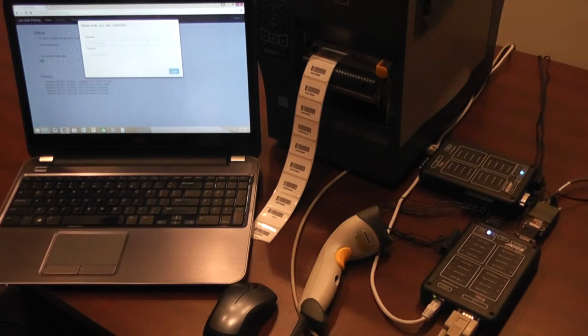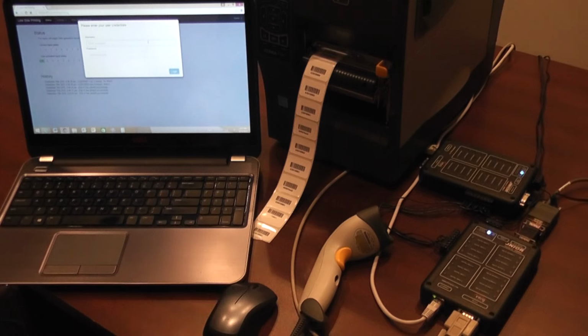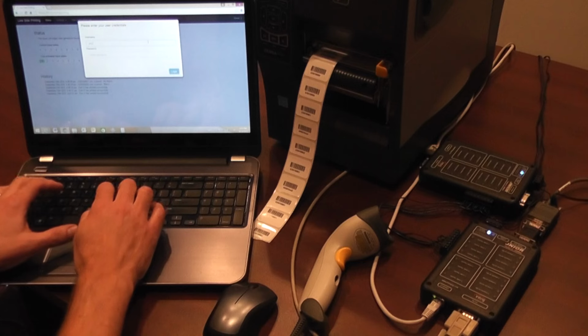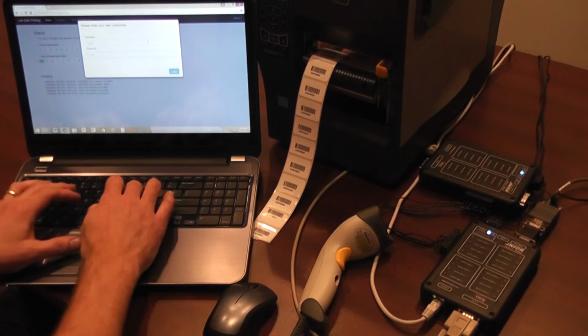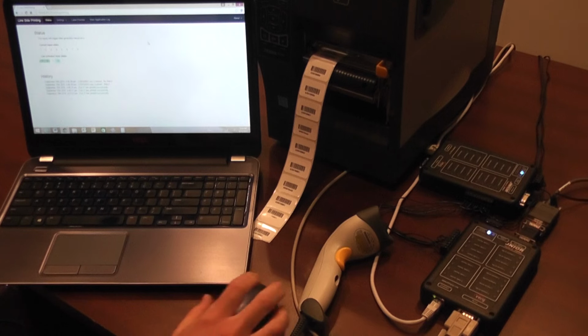What I have here is a Zebra printer, a Junior Model 410 automation controller, and a second Junior that is used to simply drive the inputs to the controlling Junior, and then a barcode reader. You launch a web page from the Junior that allows you to configure the application. You simply log in, and there is a status page, and then we can go to the setup.